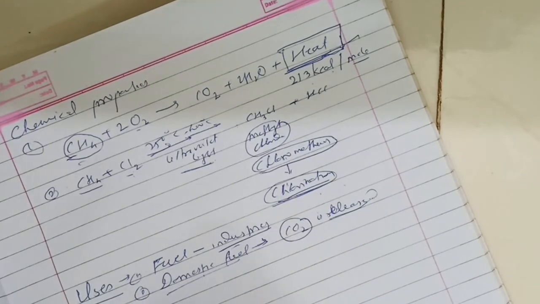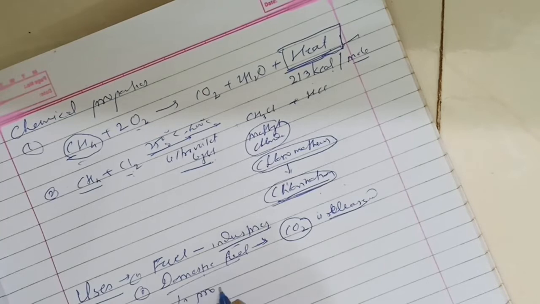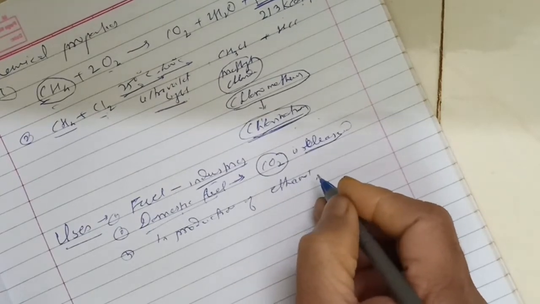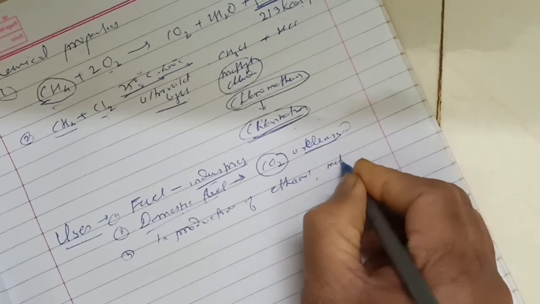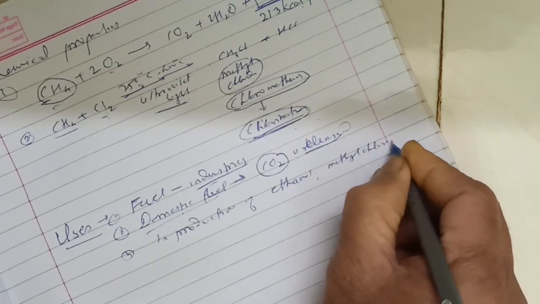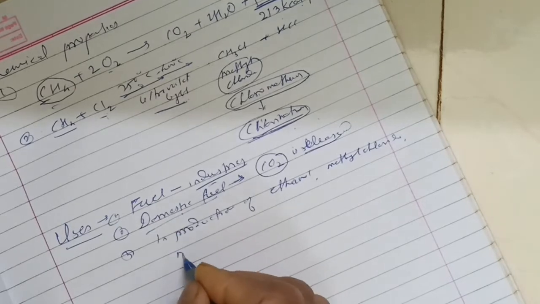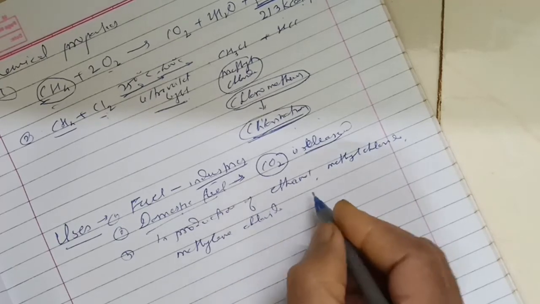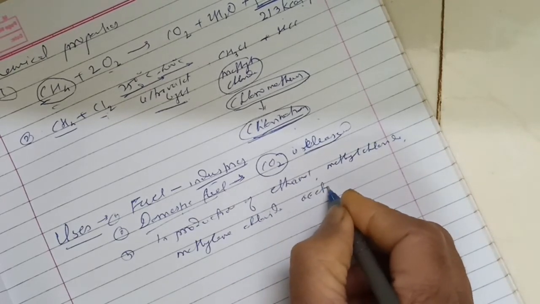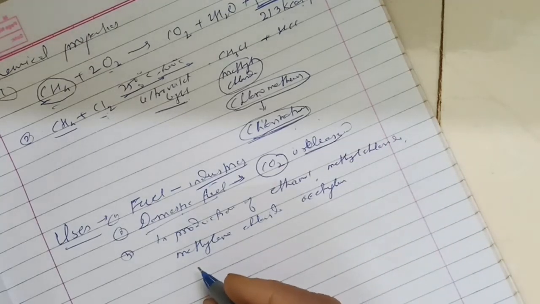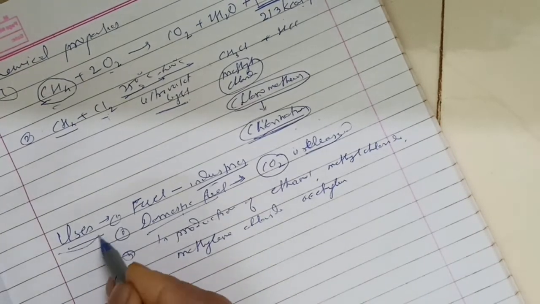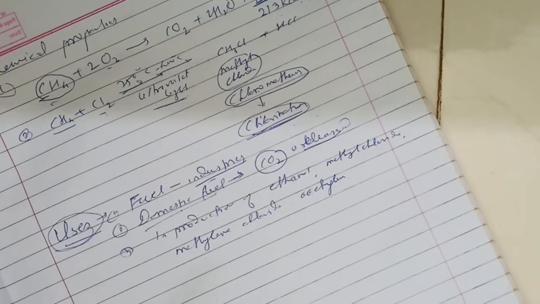It is also used in the production of ethanol, methyl chloride, methylene chloride, and acetylene. Okay, for these purposes, methane is useful in day-to-day life.